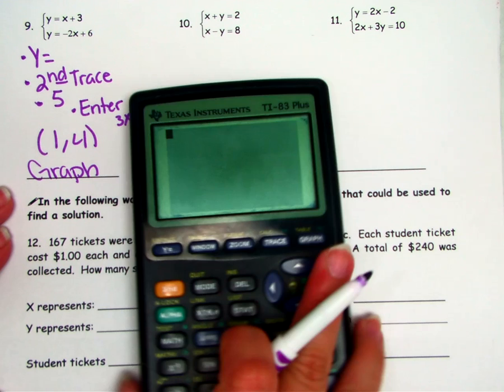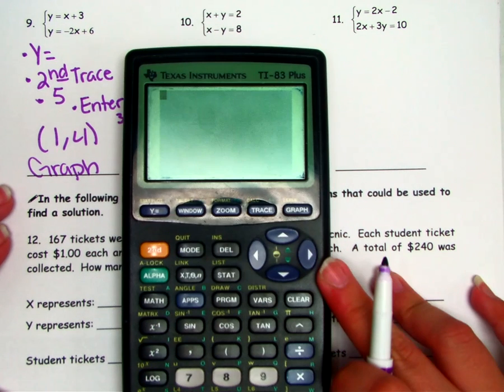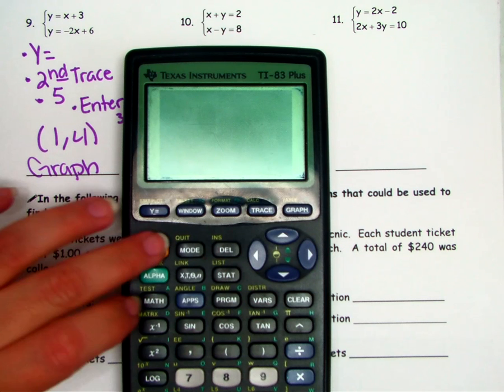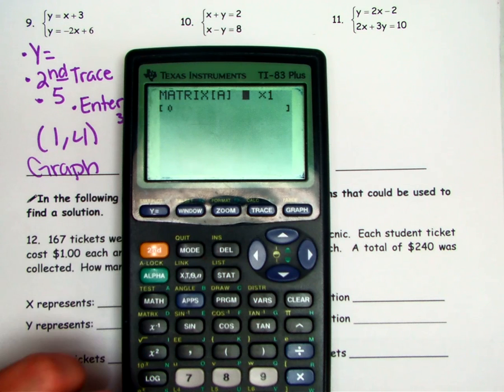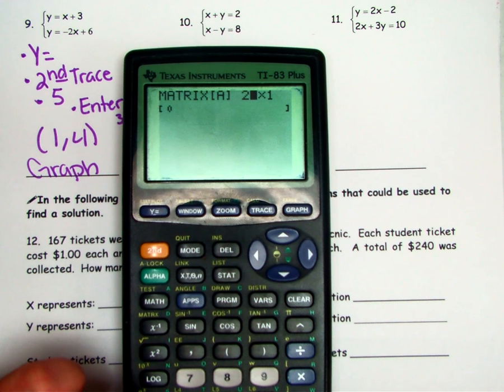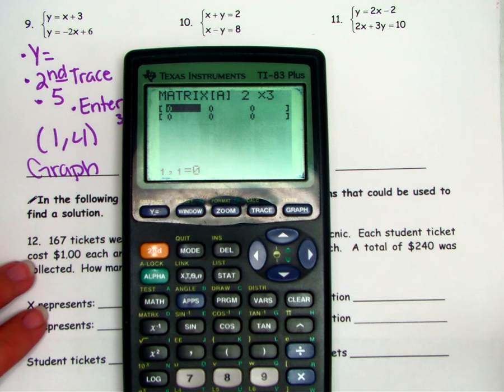So, go back to my calculator. You have to go into the matrix to input anything. Second matrix. I need to input the data into A, push enter. It's a 1 by 1. Change it to 2 by 3: 2 rows and 3 columns.